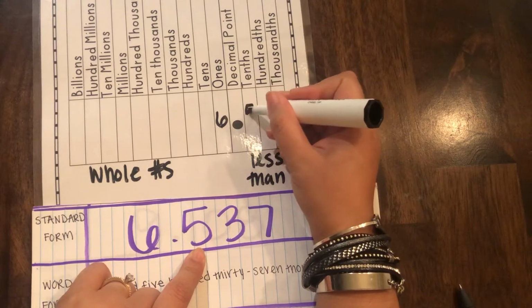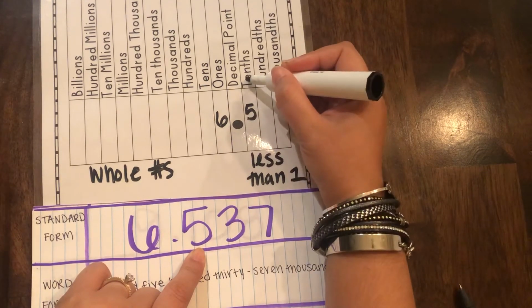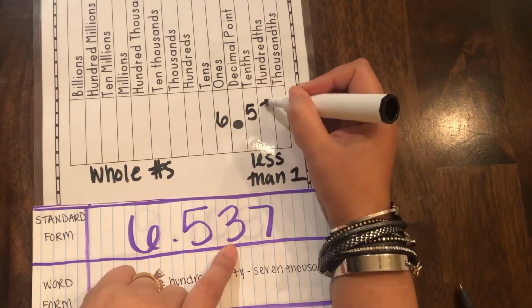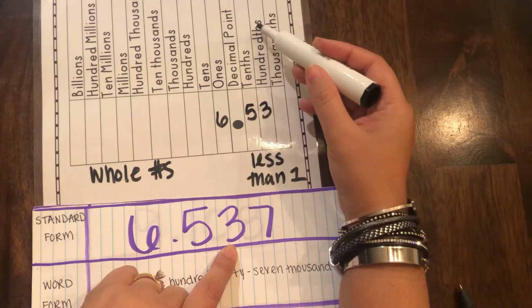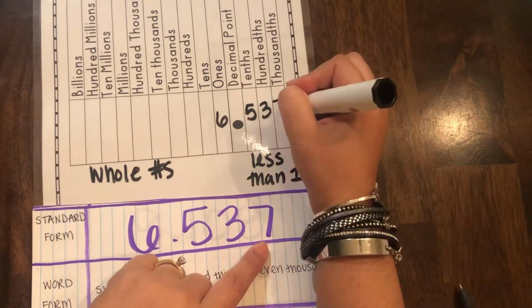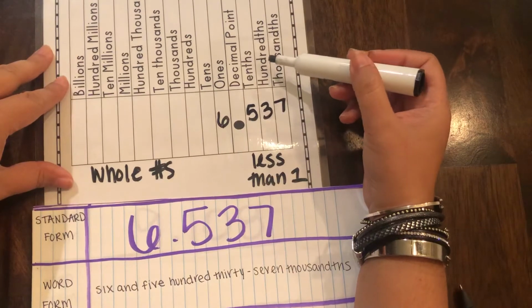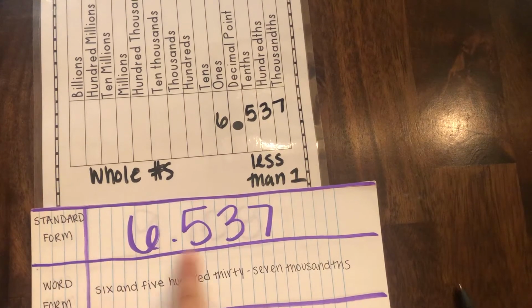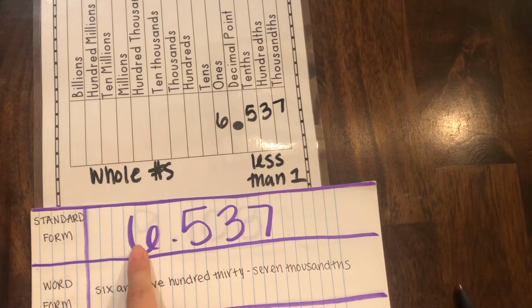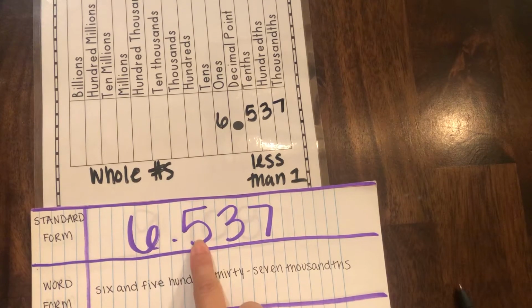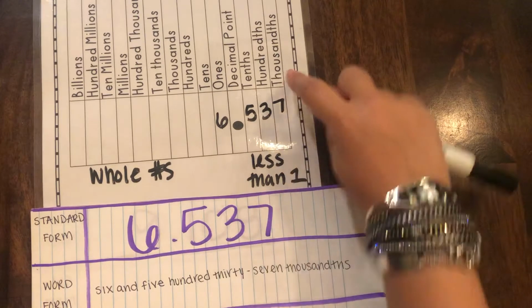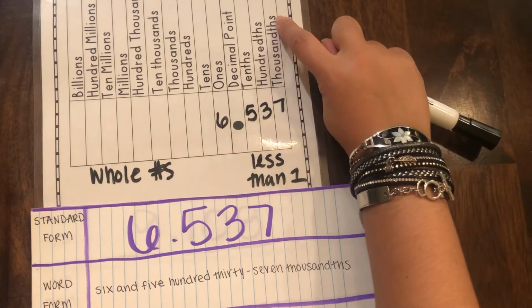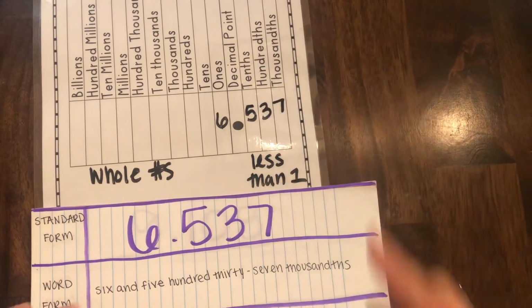5 in the tenths, 3 in the hundredths, and 7 in the thousandths. Okay? So this is our standard form. 6 and 537 thousandths, because that's the last place value that we used.